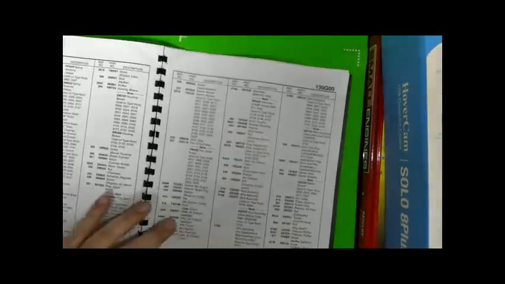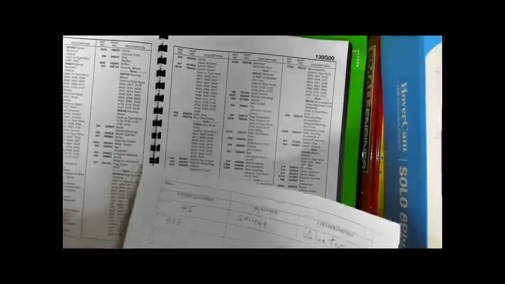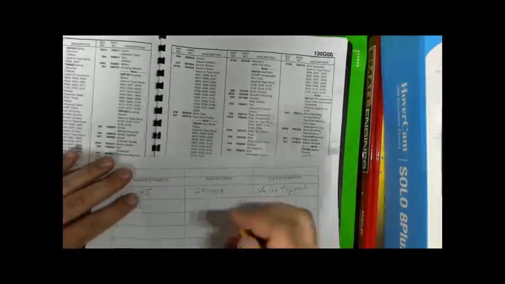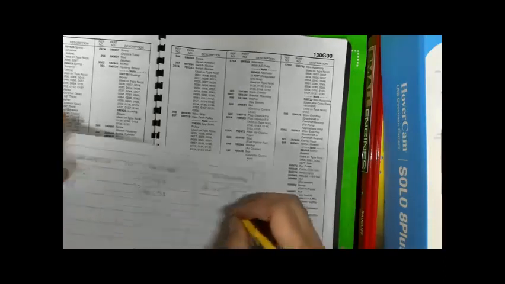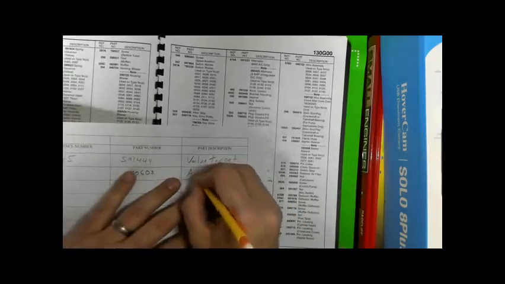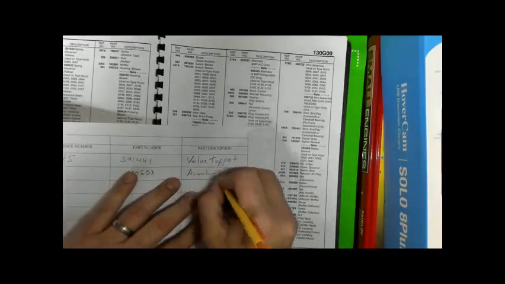Once again, you're going to go to the back of the parts list, which again, these parts lists I put on Moodle for you. We find 333. We can find part number 590603. And our description is armature magneto.